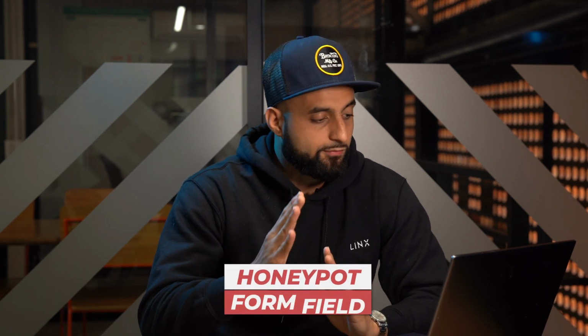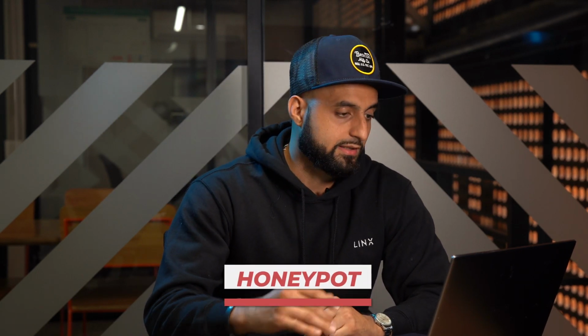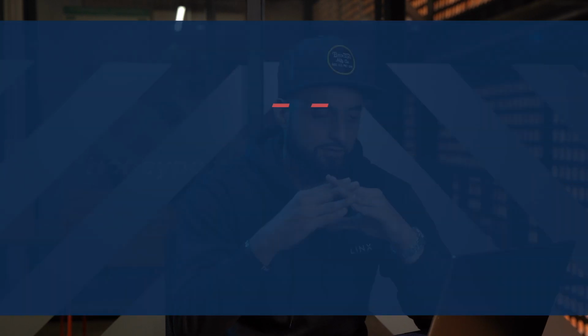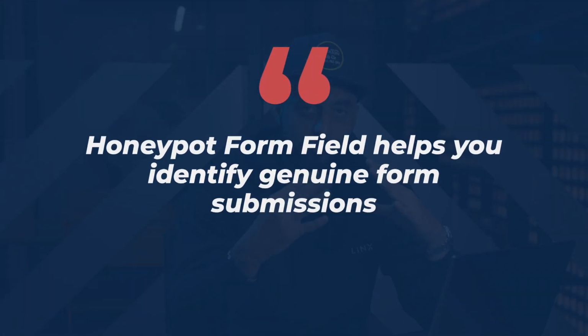There's also a very unique way. It's called the Honeypot Form Field, and it's a special form designed to trick the spam bot. So basically, when a spam bot fills out the form, it fills out all the fields, including the honeypot field. However, because the honeypot field is hidden, it won't let this person submit. That helps you identify the genuine form submissions. So it's definitely something useful to consider. It's called the Honeypot Form Field.